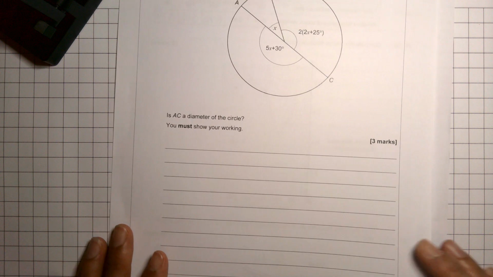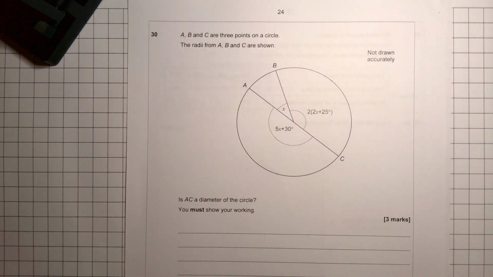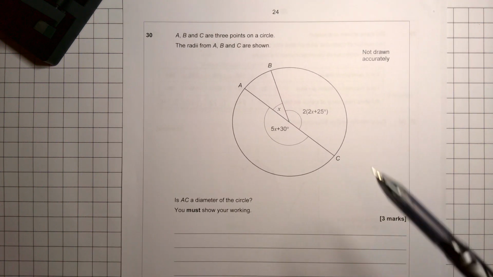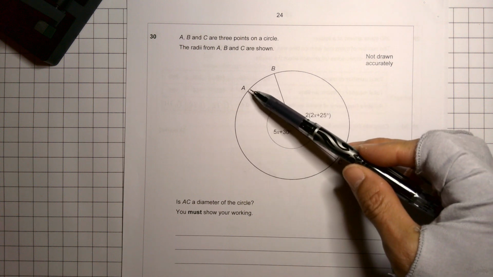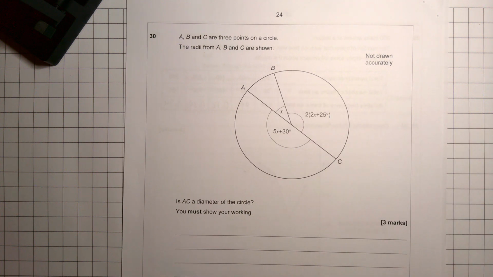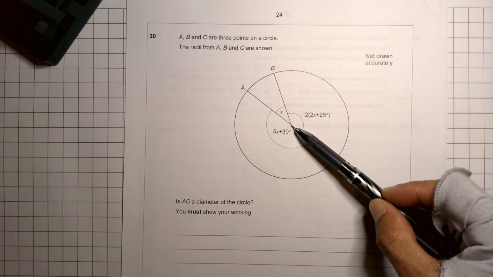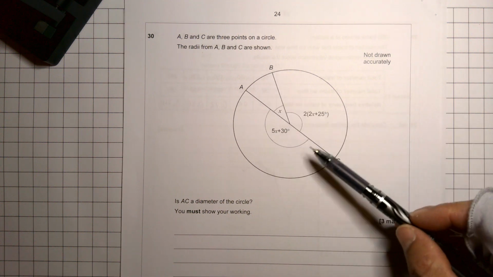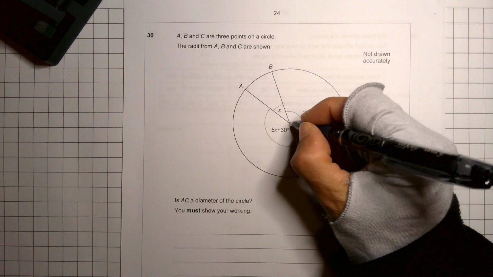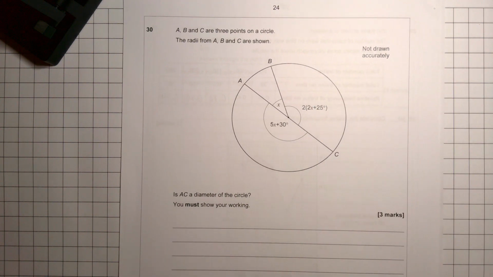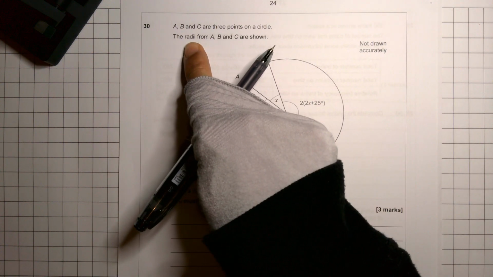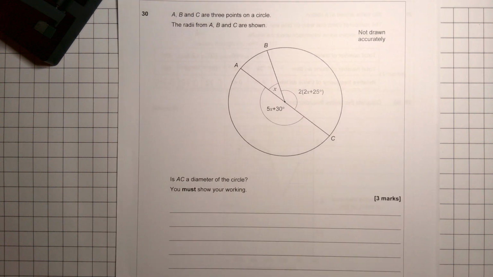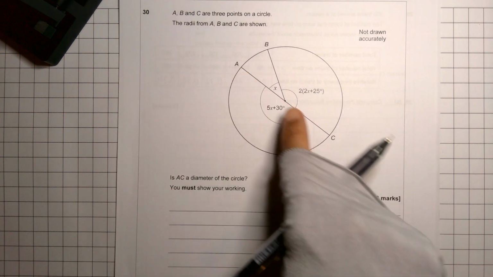Right, so now we're on to question 30. Question 30 is a circle, and they have points A, B, and C, and they tell us that the radii, in other words, from the center to A is a radius, from the center to B is a radius. So this point here is exactly in the center, because otherwise they wouldn't be radii. Radii is just the plural of radius. And they're asking us whether AC, going from A to C, is a diameter.